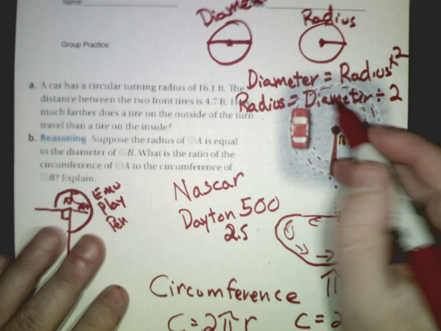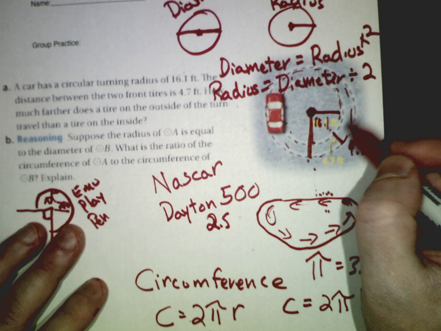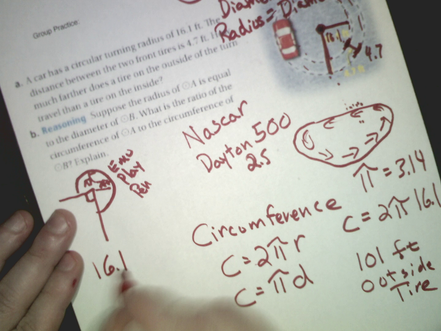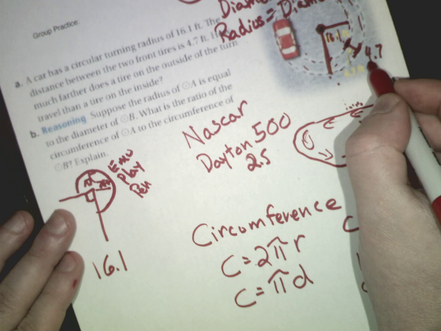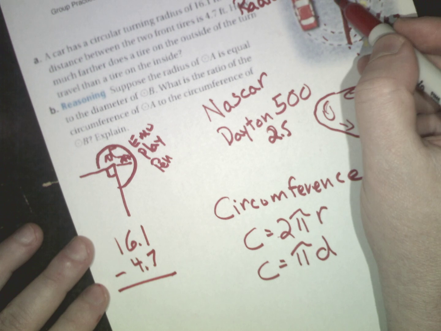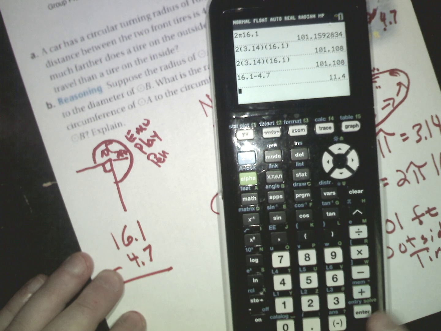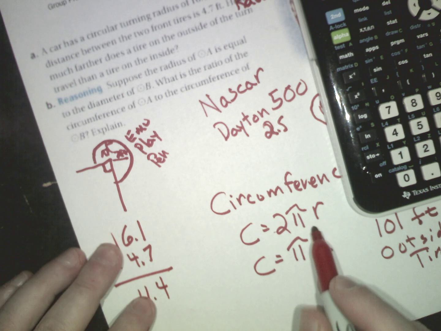Now, how far does the inside tire go? Well, they don't give me a radius from here to here. All they give me is the distance from here to here. So what I can do is take 16.1 and subtract this, because it only comes to here. I just have to subtract 4.7, and that will give me the radius from here to here. So let me do that real quick. 16.1 minus 4.7 is 11.4. That's my radius now.